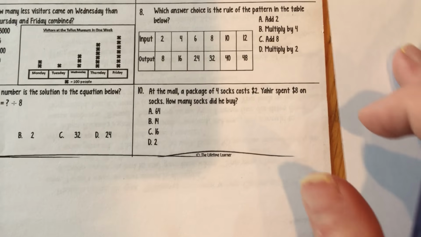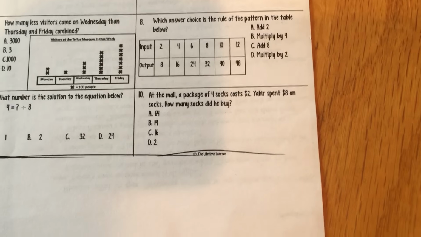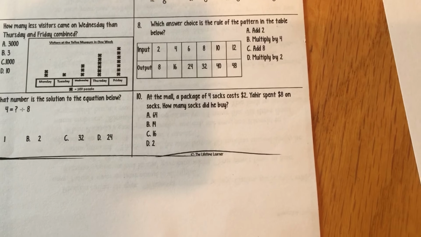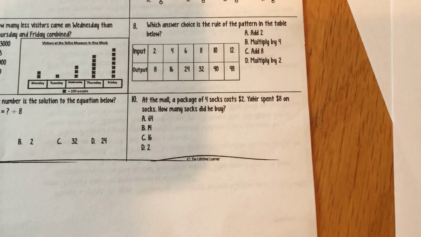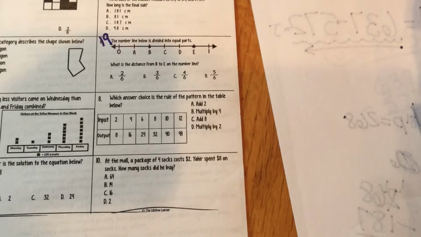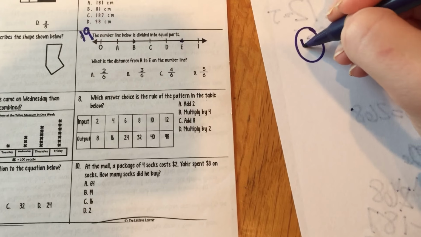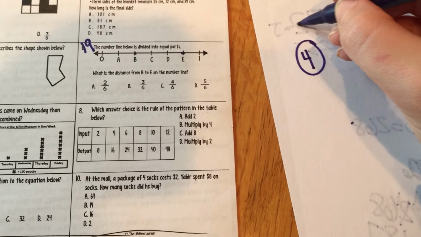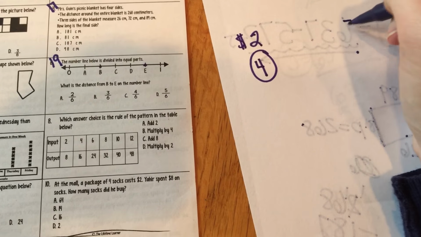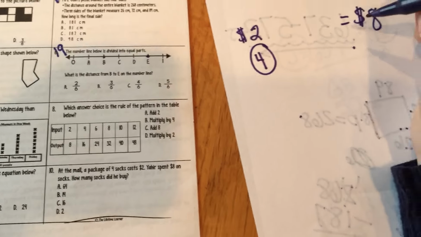Okay? All right, let's look at 10. It says, at the mall, a package of 4 socks costs $2. Yahir spent $8 on socks. How many socks did he buy? Okay, so I'm going to just draw a picture of this really quick. One package, that's my package, of 4 socks costs $2. He spends $8 total. So how many socks did he buy?